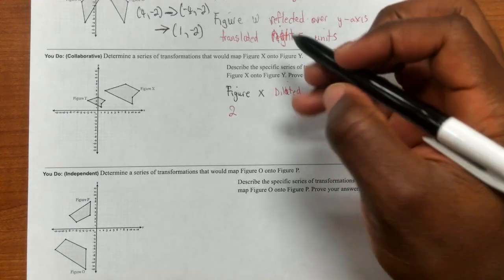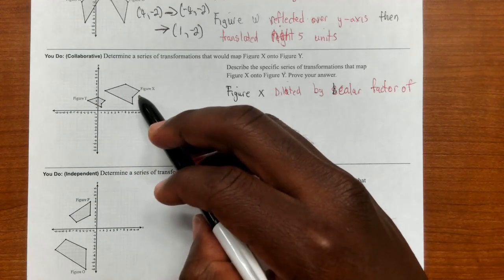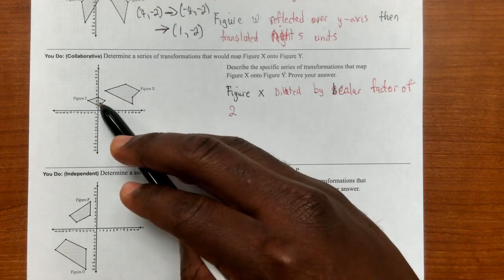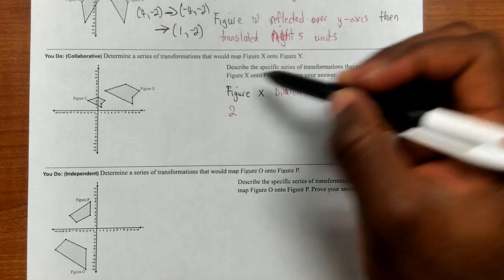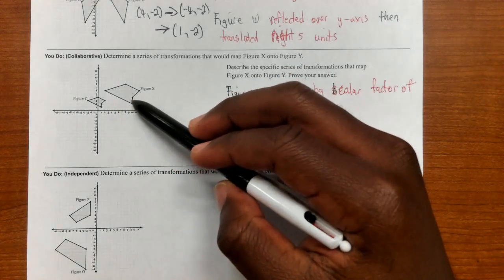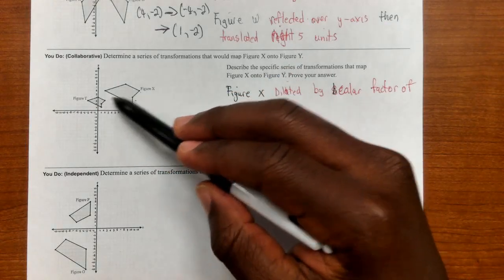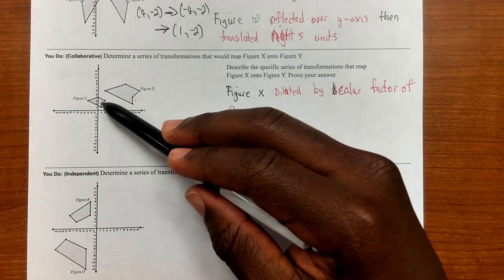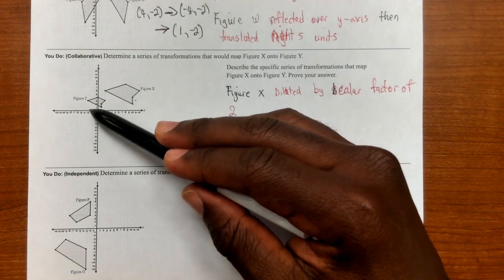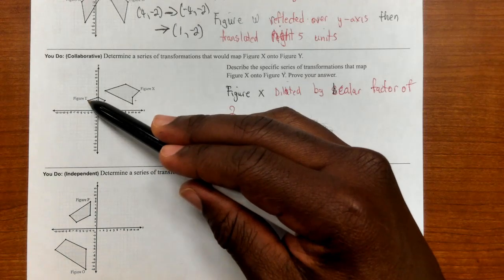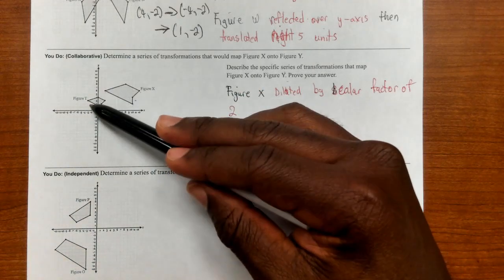Oh, I see what's off. I'm doing from X to Y, not Y to X. So I'm doing X to Y actually. Because I'm doing X to Y, so X to Y means I shrunk it. That means I'm actually dividing and making it smaller. So this went from 2, 6 to negative 3, 3.